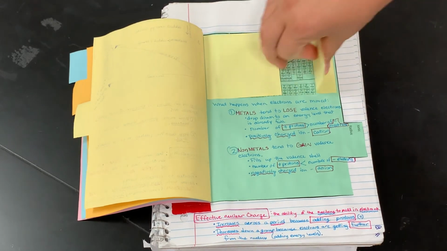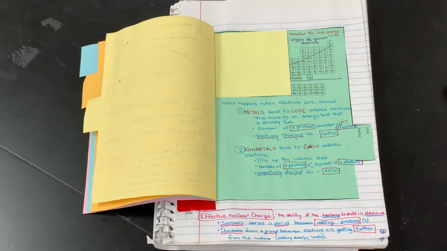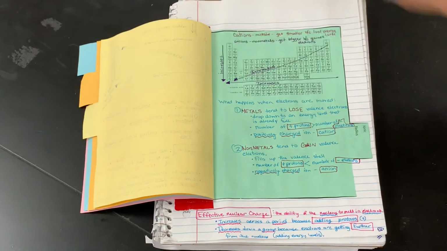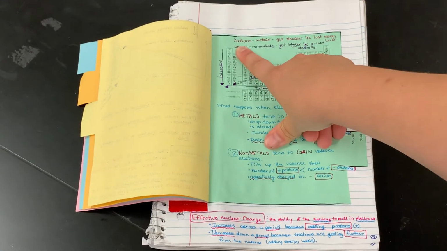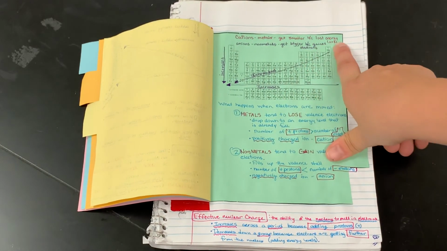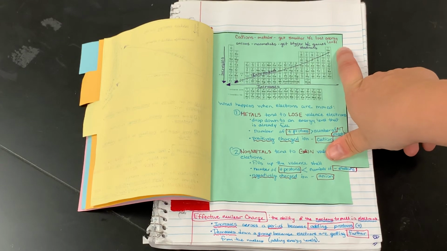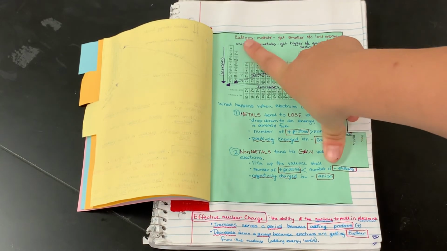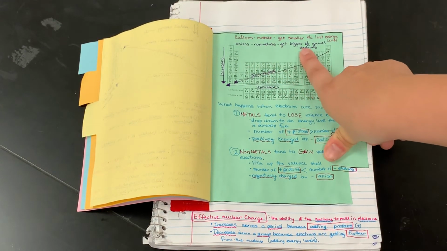Okay? So now we have to talk about the trend here, the trend for ionic radius. So how big are my atoms? Well, first of all, cations, the metals, tend to get smaller because they're losing an energy level. Anions, the nonmetals, tend to get a little bit bigger.